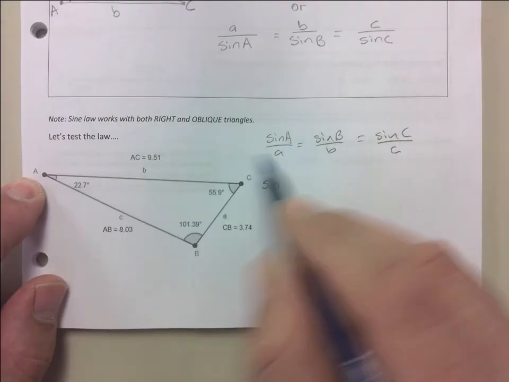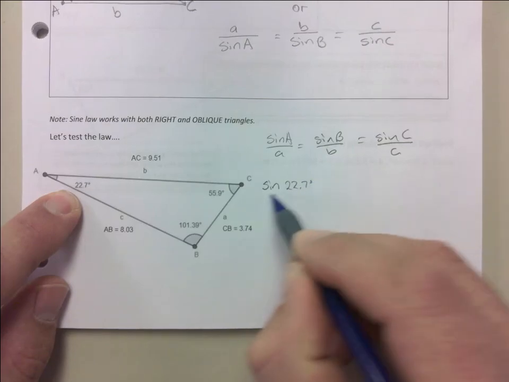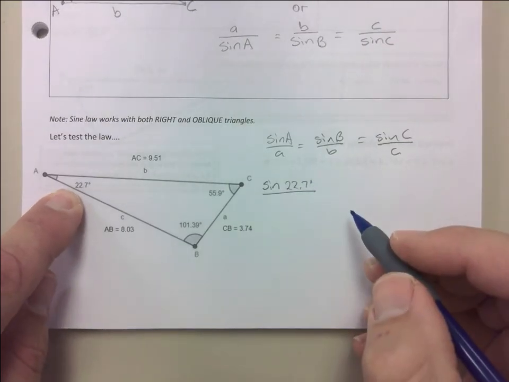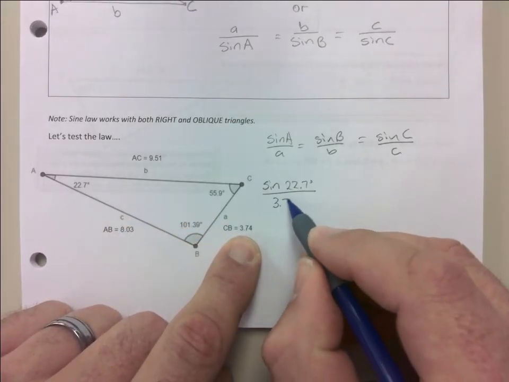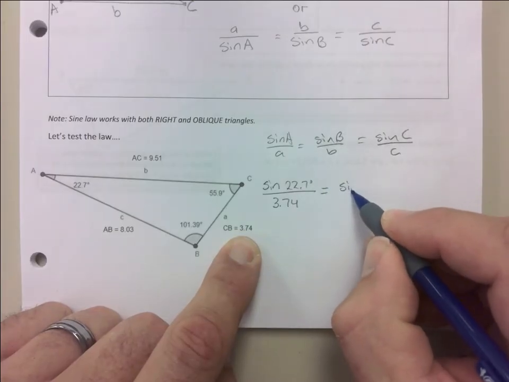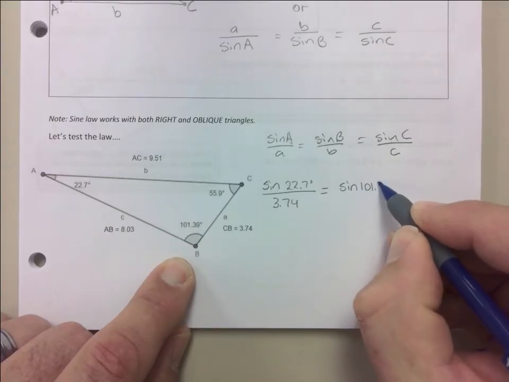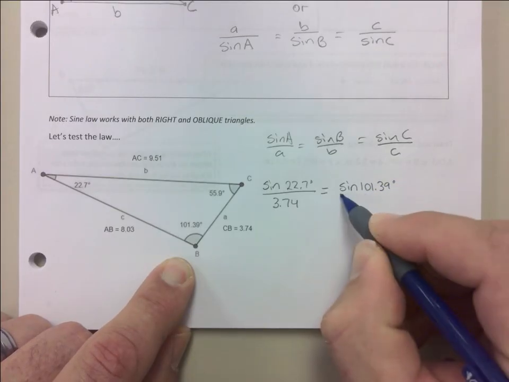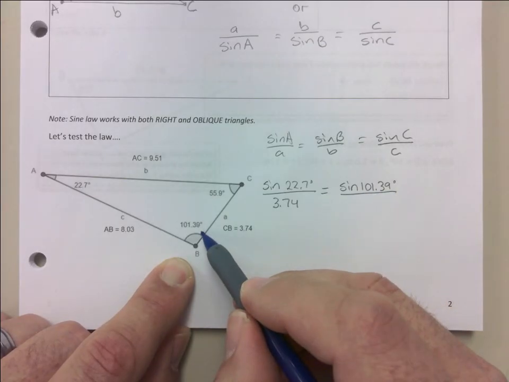Sine of A, which is in this case 22.7 degrees, divided by the side length across from it, 3.74. Sine of angle B, what kind of a triangle is this? It's scalene and it's obtuse, right?